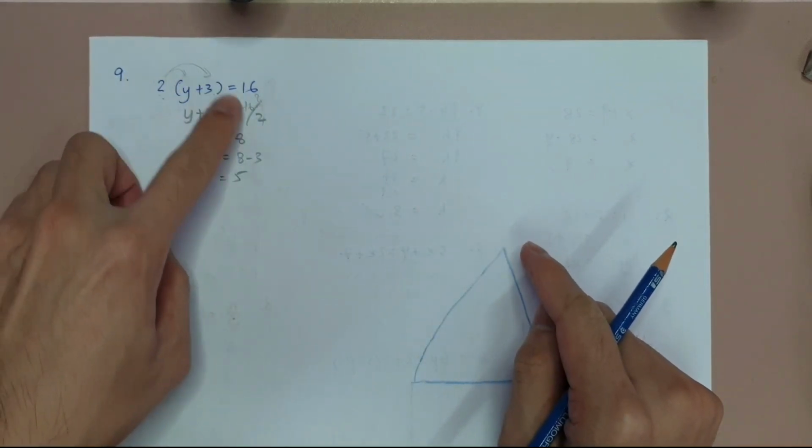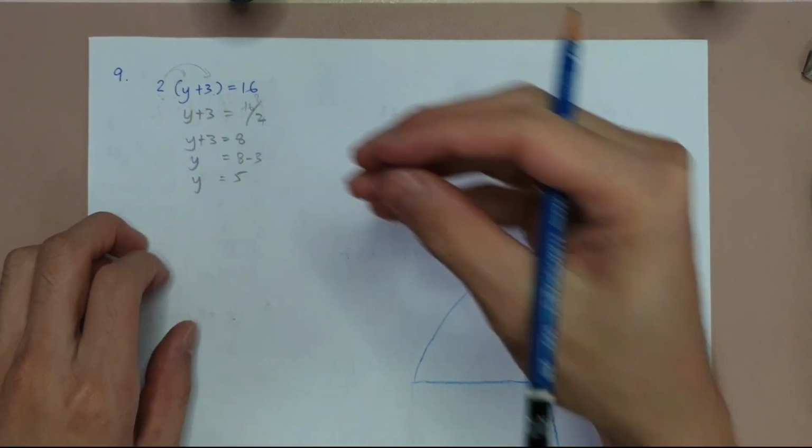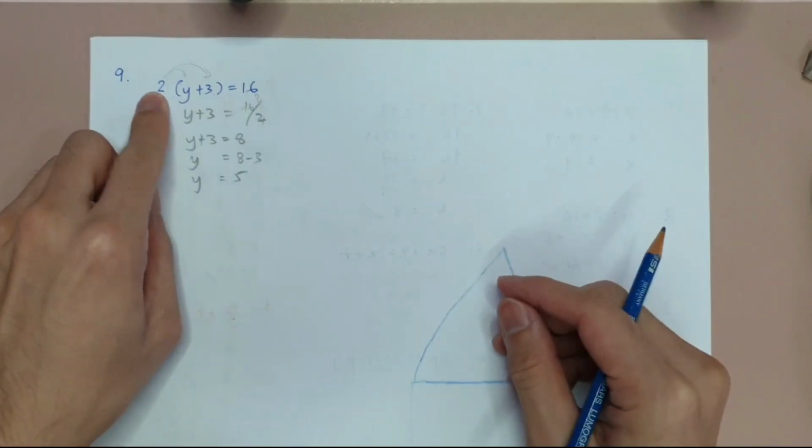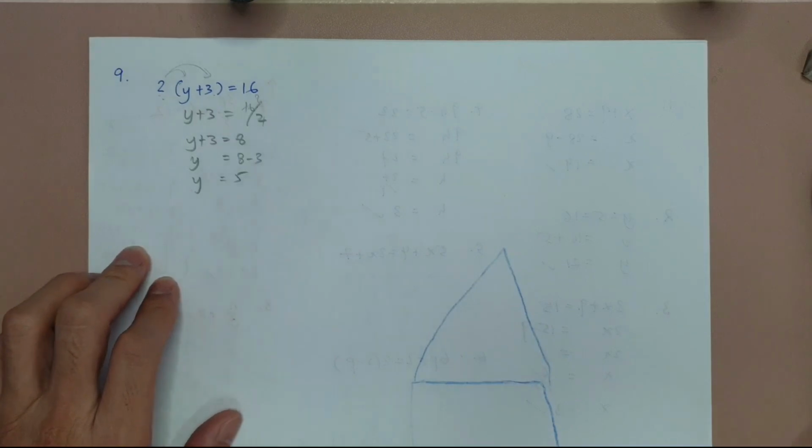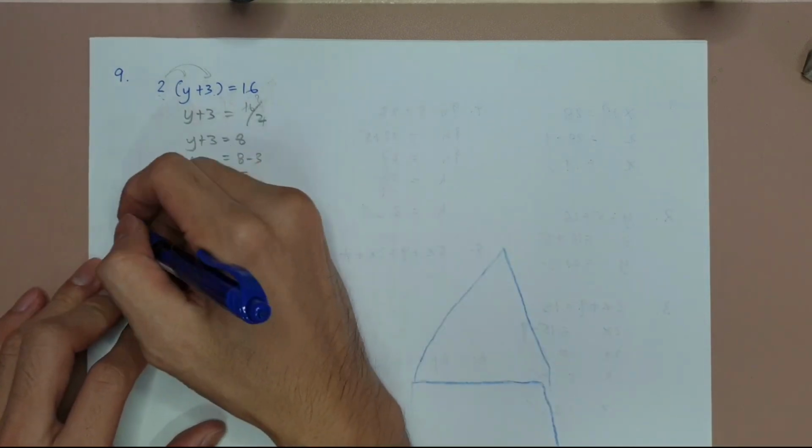This one's simple, just to show you the idea. You can choose to distribute, it's the same. It's just that the number becomes bigger. So I choose to bring the 2 over first. Okay? So slowly I show you different examples. So now, everyone, question 10.